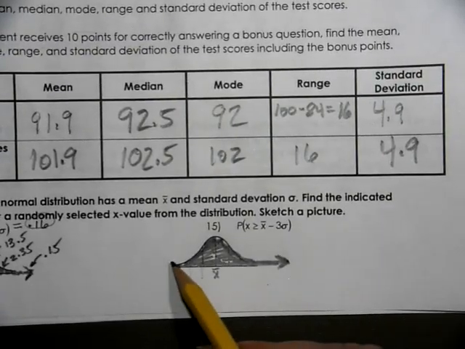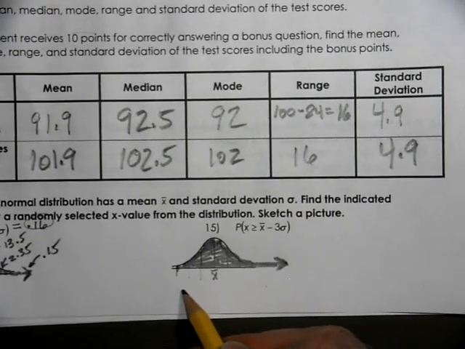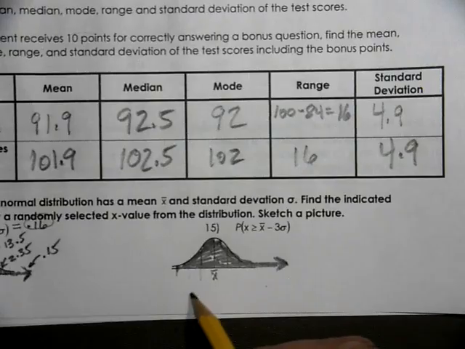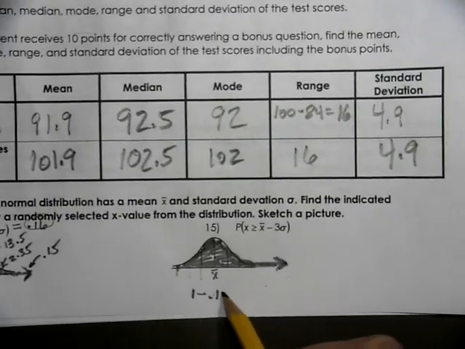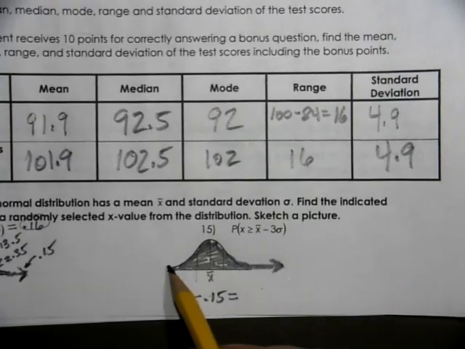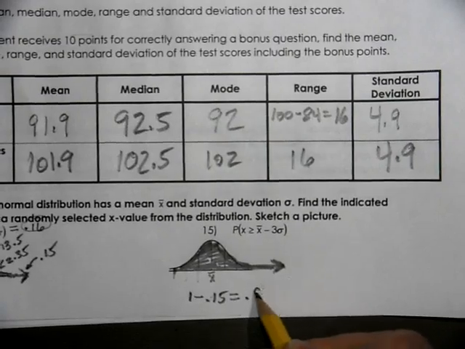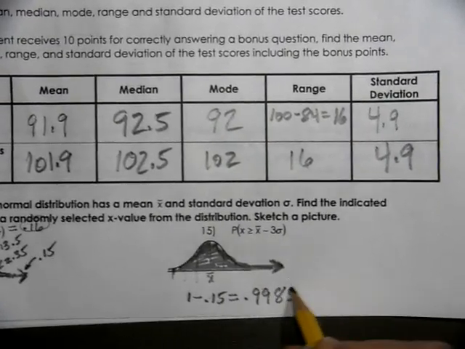Okay, so that's everything but 0.15. So if we look at 1 minus 0.15, because we're going to take everything minus the little bit we're not using. So this is 0.9985.